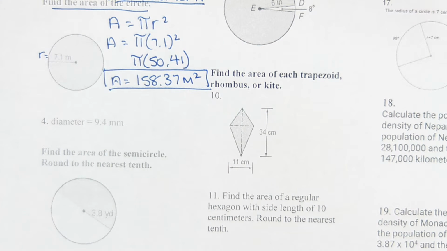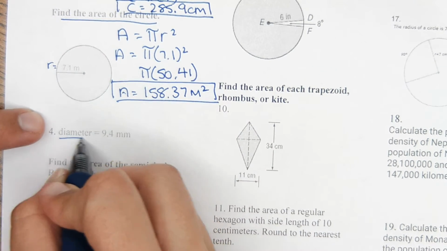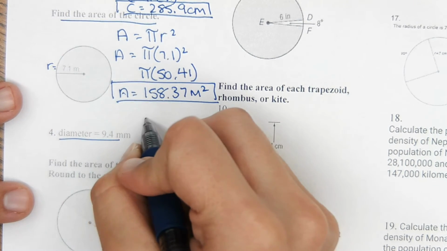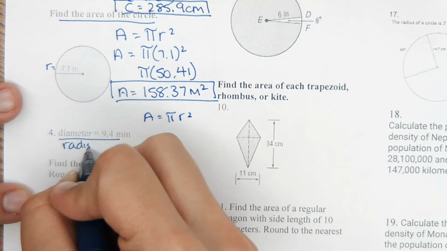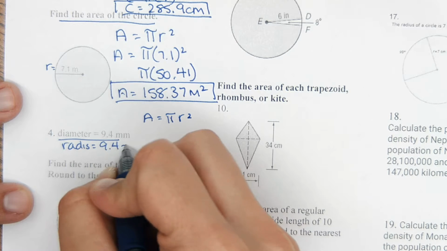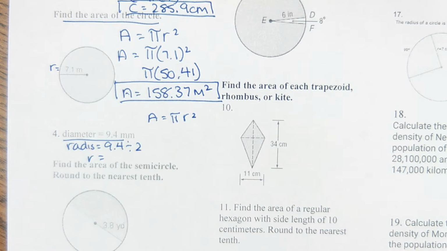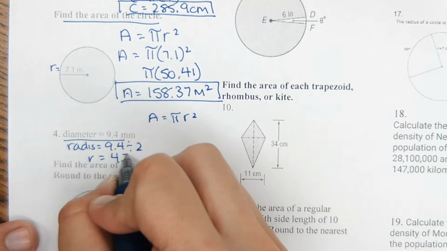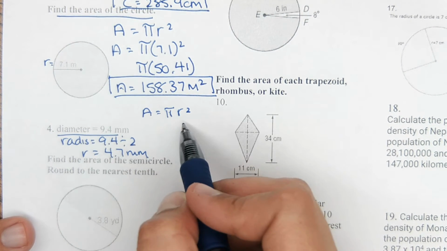Okay, and then number 4, we're still finding area. This time they didn't give us a picture, they just said the diameter is this. But for area, we know we need radius. So the radius would be 9.4 divided by 2. So radius equals 4.7 millimeters. And then we have to plug that into this equation.